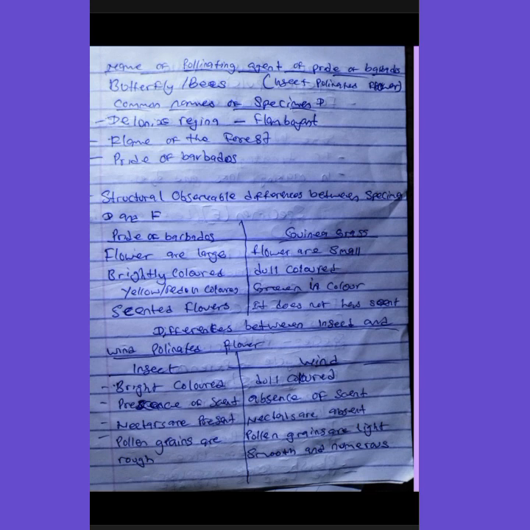Pride of Barbados is a scented flower; Guinea corn is not a scented flower. So they just want us to find the difference between a wind-pollinated flower and an insect-pollinated flower. As we all know, specimen D is an insect-pollinated flower, while specimen F is a wind-pollinated flower.